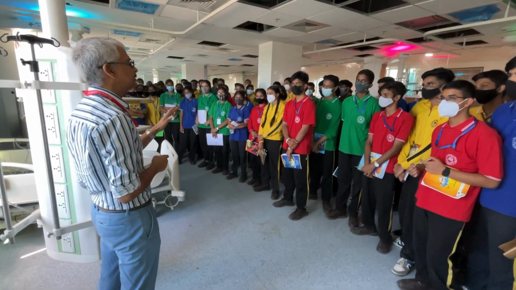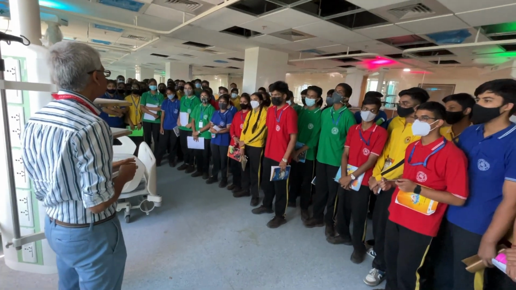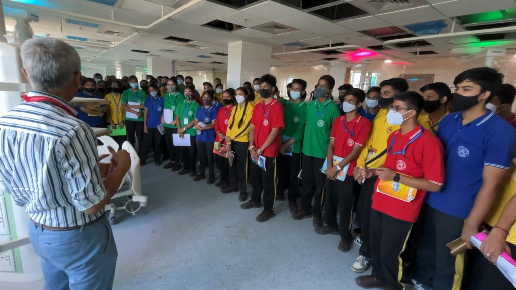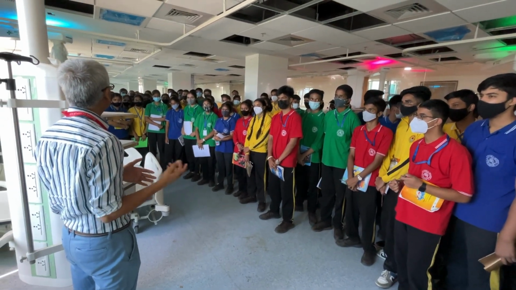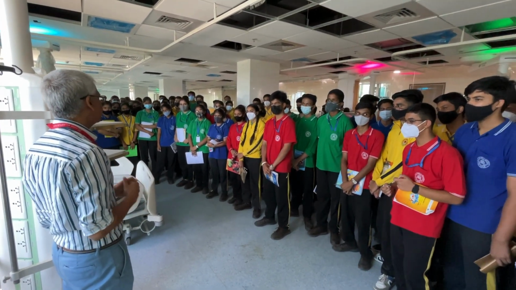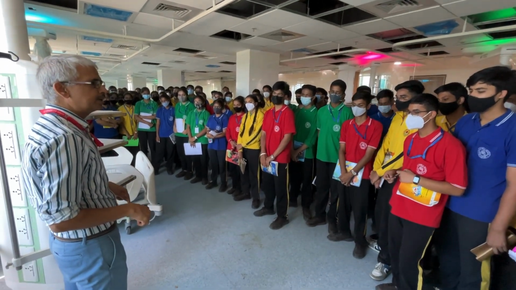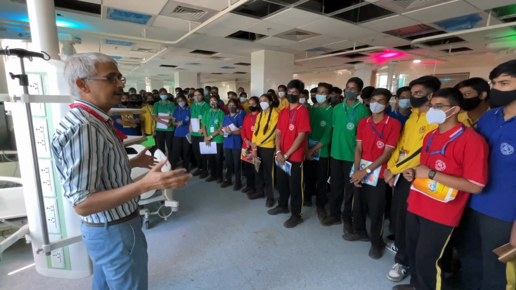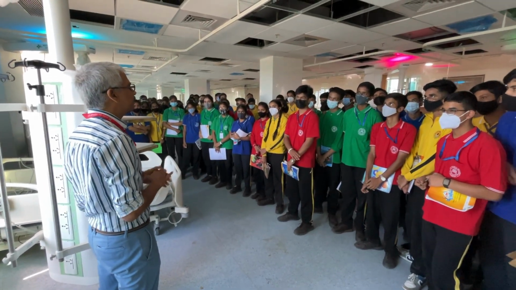Once we start this area, we cannot enter this area in these clothes, so we need to change into green or blue or whatever color we have in the hospital. And then we need to take off the shoes, we need to wear the slippers, which are again clean. So this whole area, the whole environment is kind of sterilized.